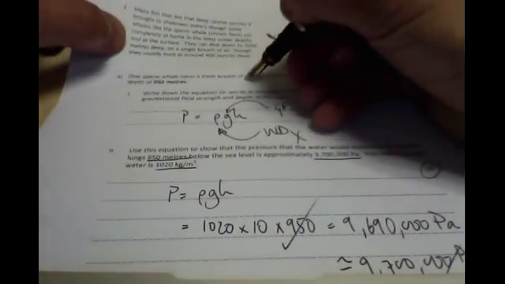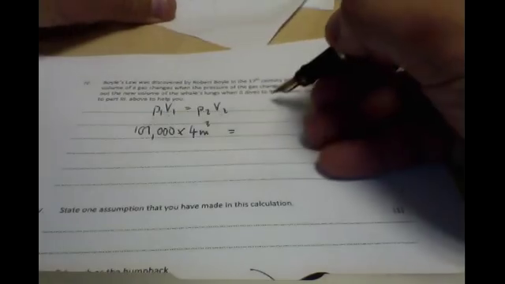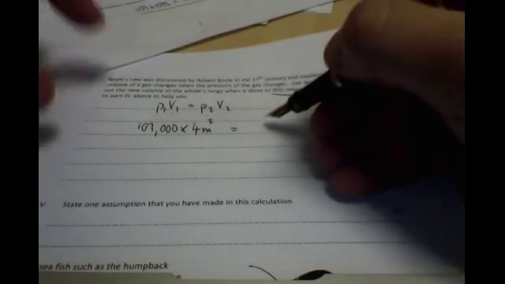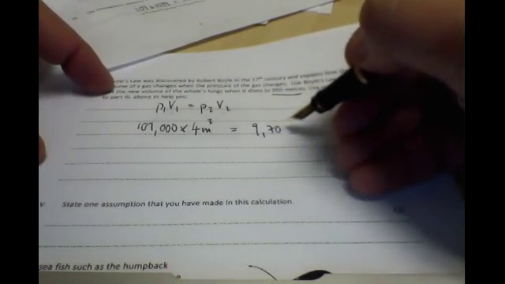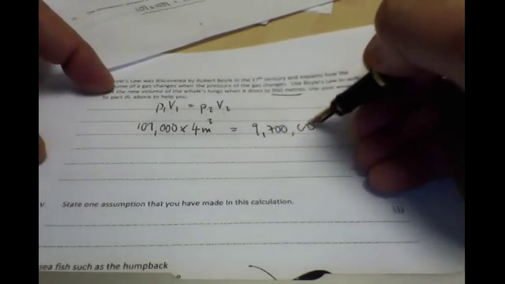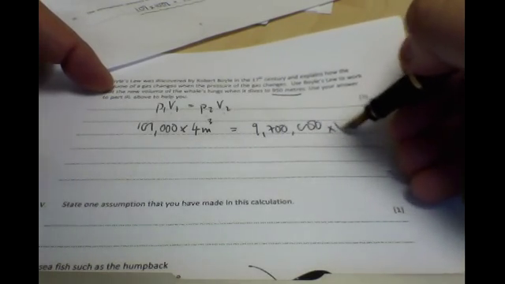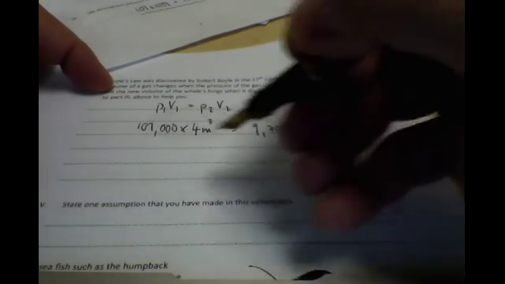It says here it's taken a breath at the surface. And at the surface we know that's the atmospheric pressure. Okay, then they've dived to a depth of 950 meters. And you know at 950 meters the new pressure is 9700123 V2.